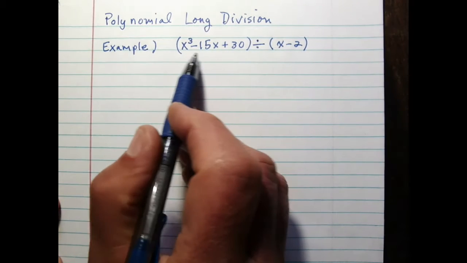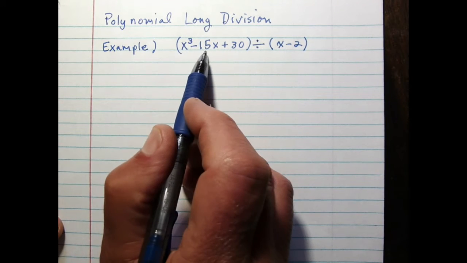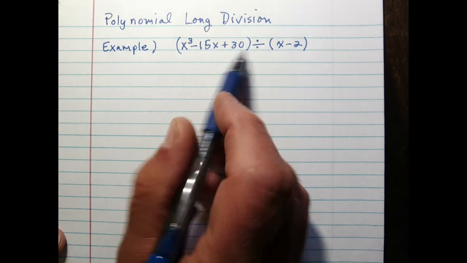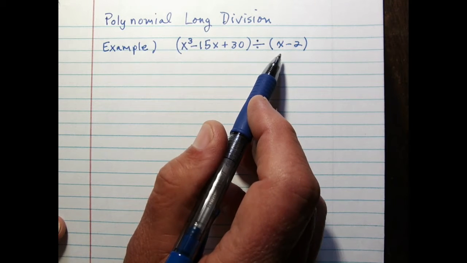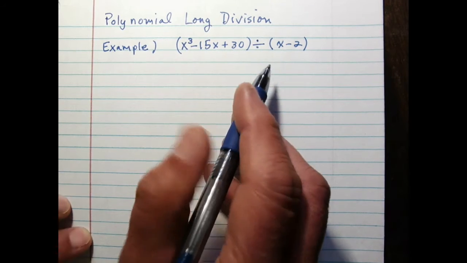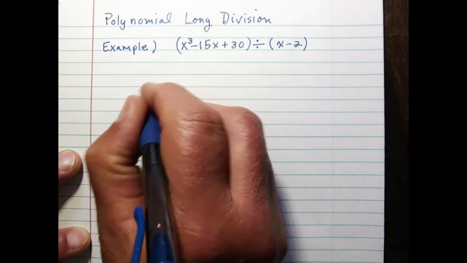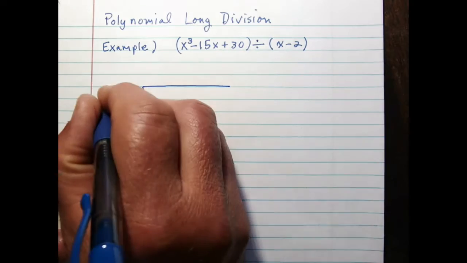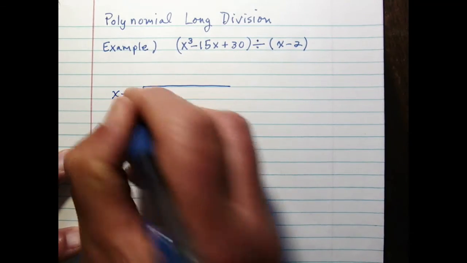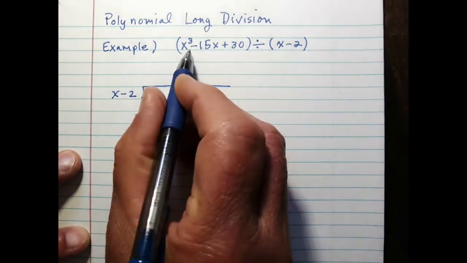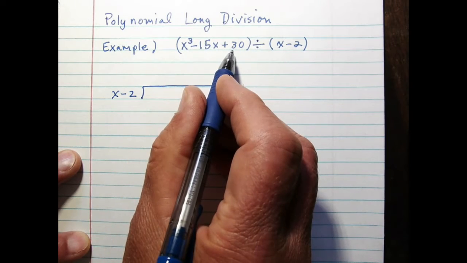So I'm taking this example, x to the third minus 15x plus 30. I'm going to divide by x minus 2. So I'm actually going to set up a long division problem where the divisor is x minus 2. The dividend is x cubed minus 15x plus 30.